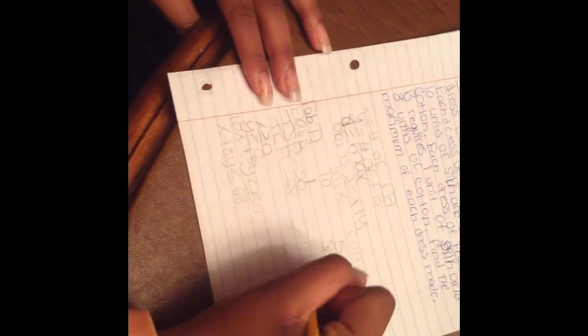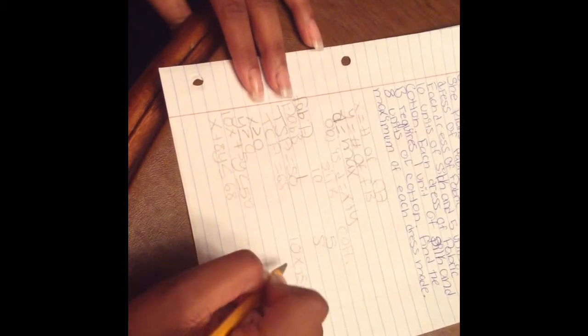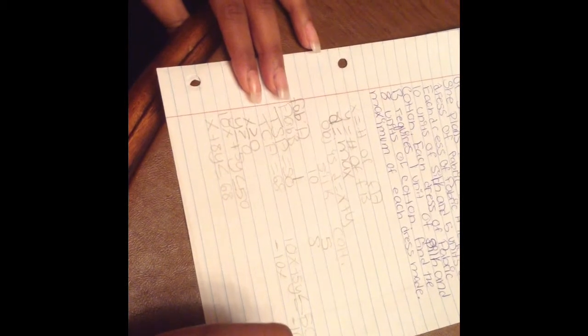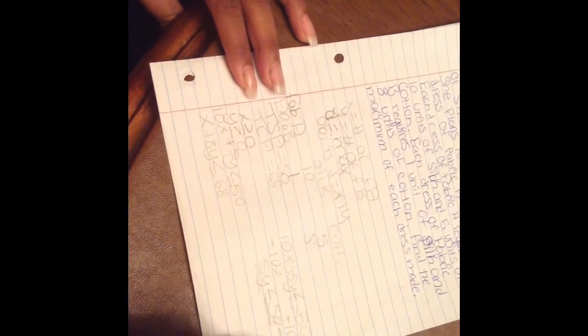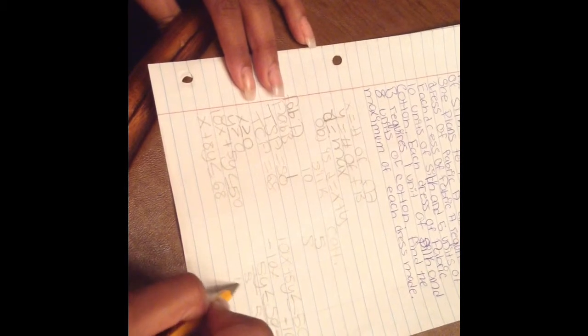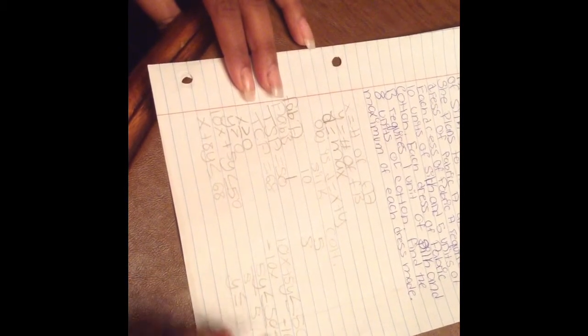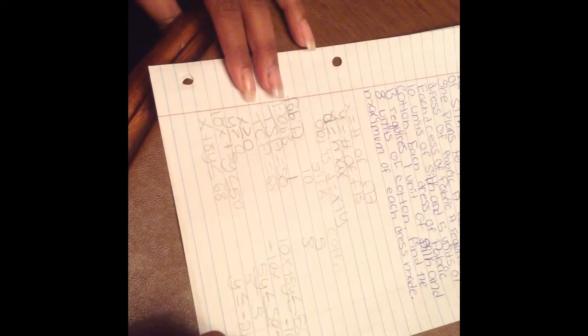Then you have to get Y by itself. So 10X plus 5Y is less than or equal to 50. You subtract 10X from both sides. You have 5Y is less than or equal to 50 minus 10X. Then you divide everything by 5. So Y is less than or equal to negative 2X plus 10.